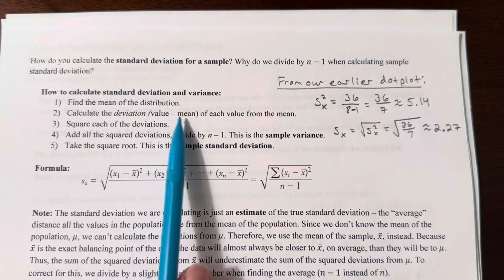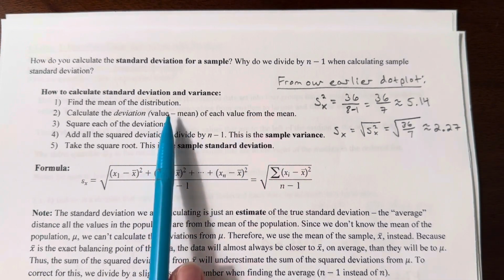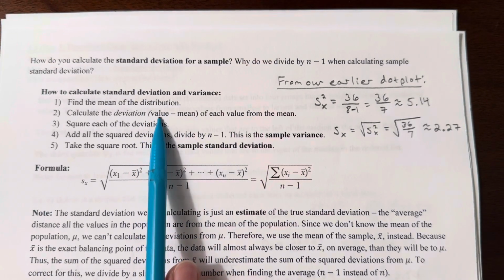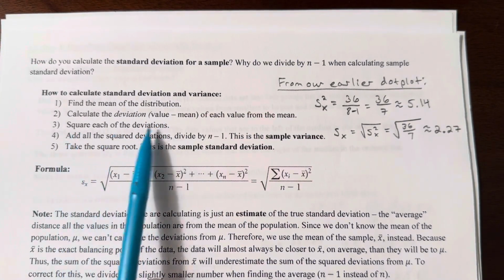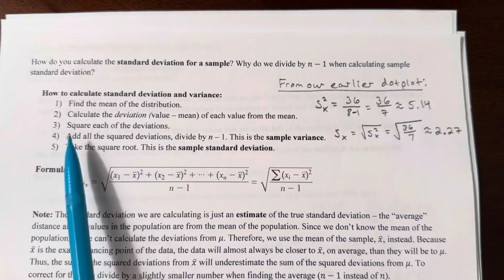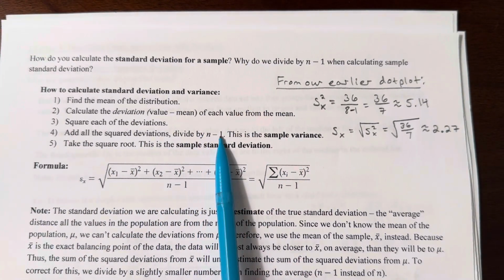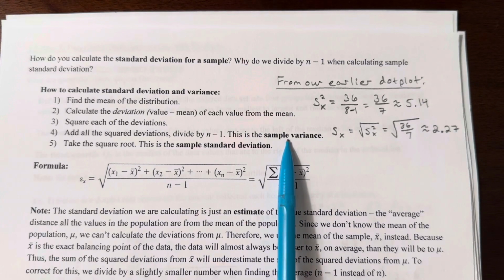Now note the order of the subtraction. The order of subtraction matters. It must be value first, then minus mean, not the other way around. Value is always how we start the subtraction. Square each of the deviations, then add all the squared deviations, and then divide by n minus 1, and this is your sample variance.